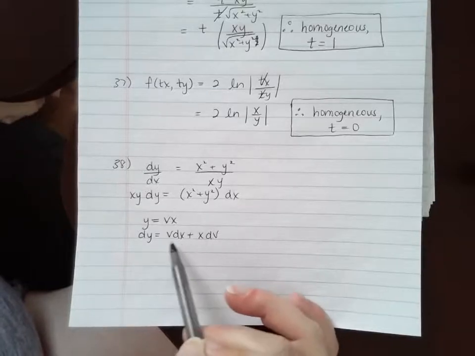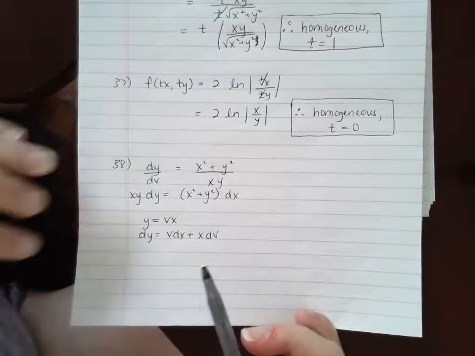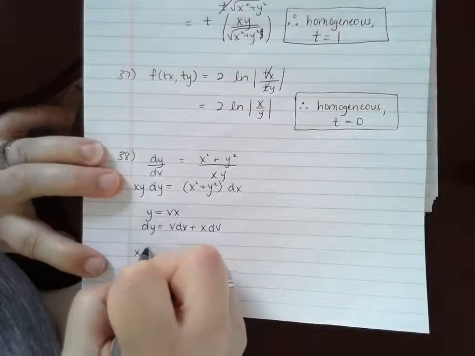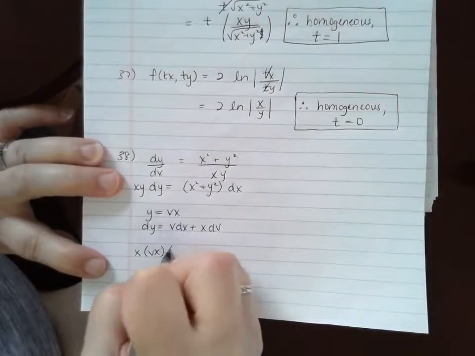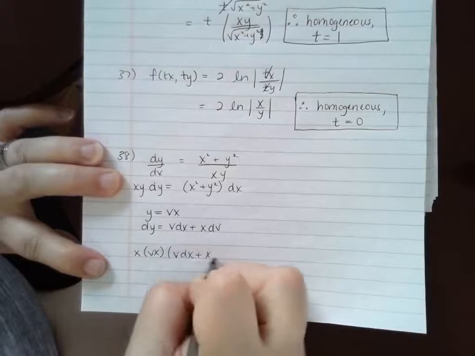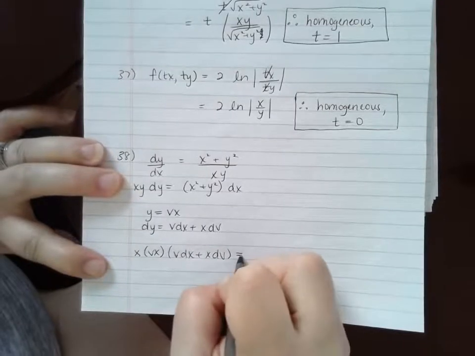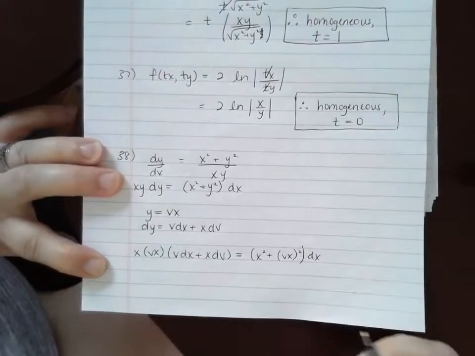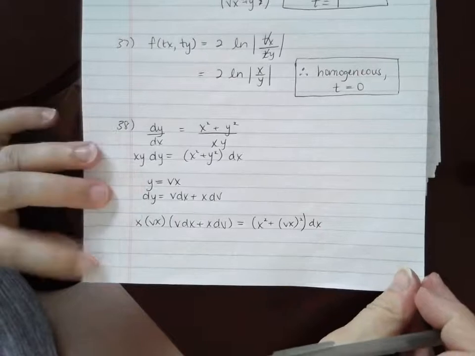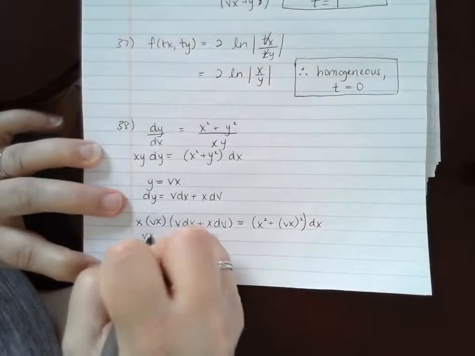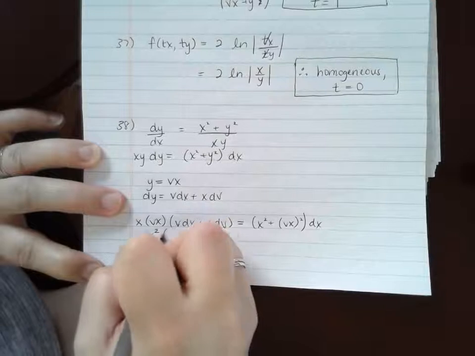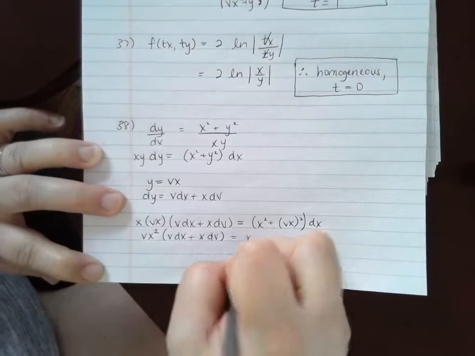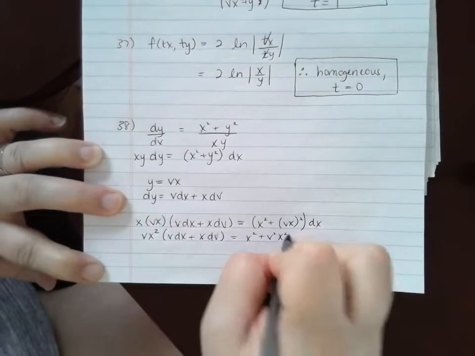But that's what I'm going to use for my substitution, just to be predictable, I guess. I'm going to take the y out and put vx in its place. I'm going to take the dy out and put v dx plus x dv in its place. And my goal is to be able to get this to be separable. I also think it's important to write these in alphabetical order because it's very easy to lose some of the algebra in the process.